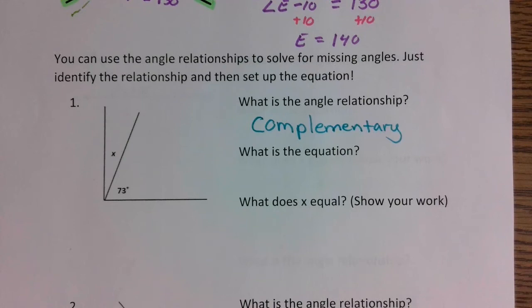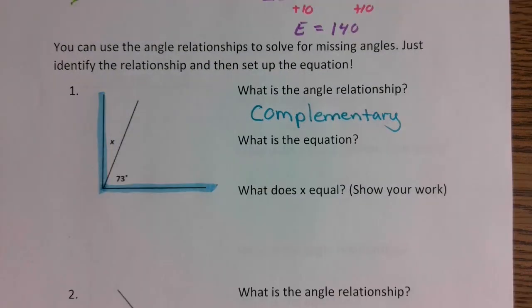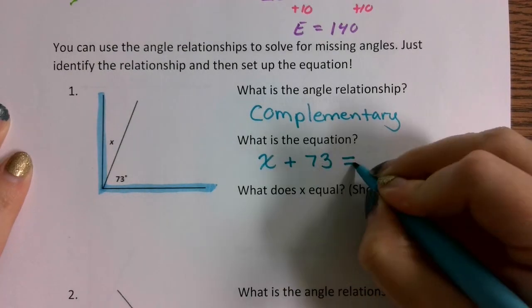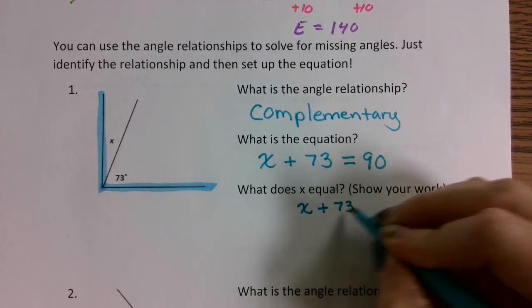Okay, that's what's being formed here that we see. It's a complementary relationship. So we have a value of x and we have a value of 73. What is the equation going to be set up as? Good. X plus 73 is going to be equal to 90 degrees.